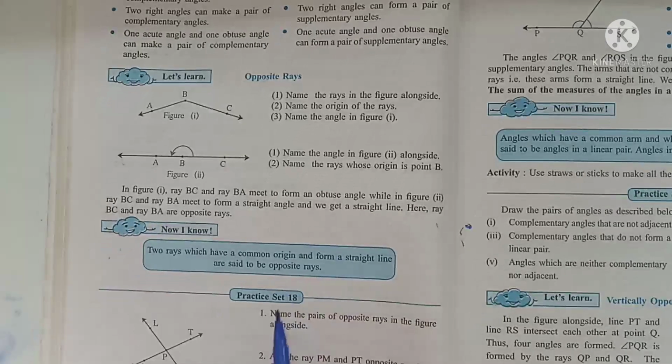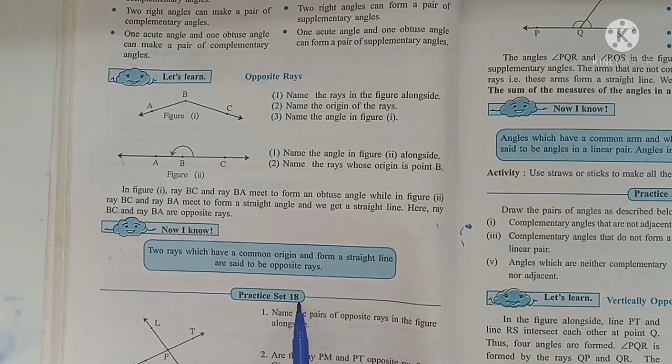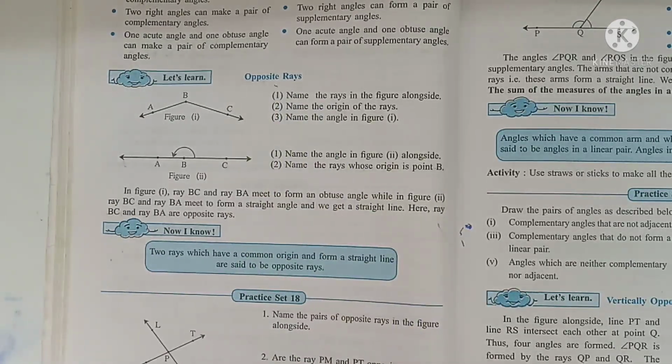Now we have practice set 18, which is based on opposite rays.